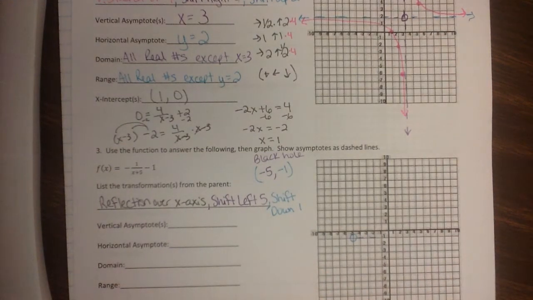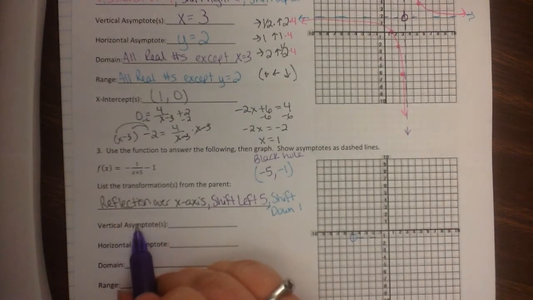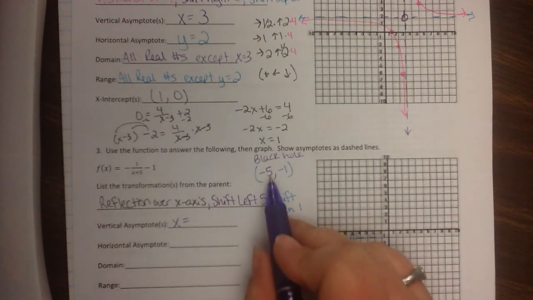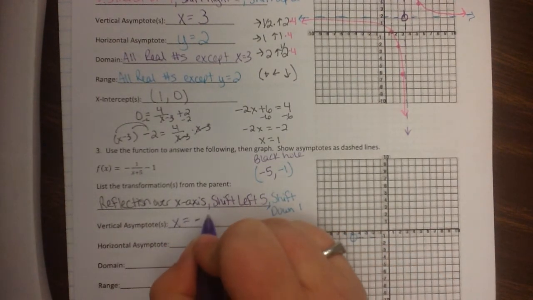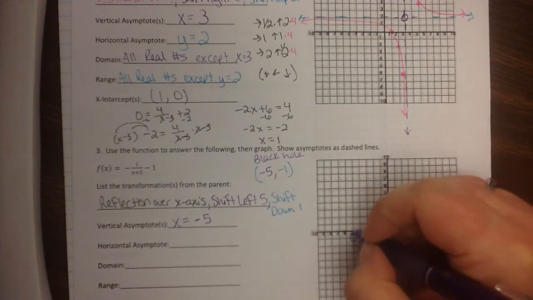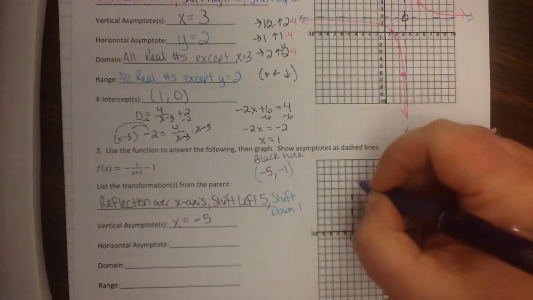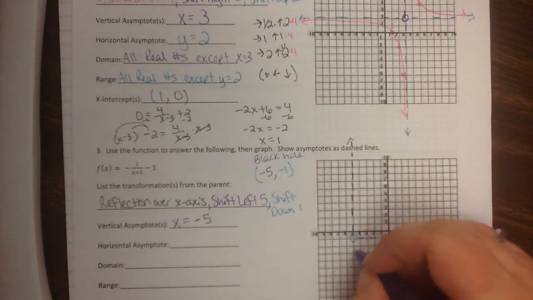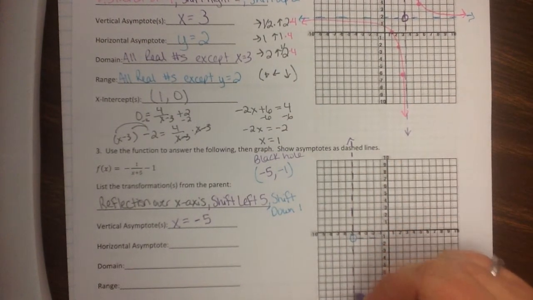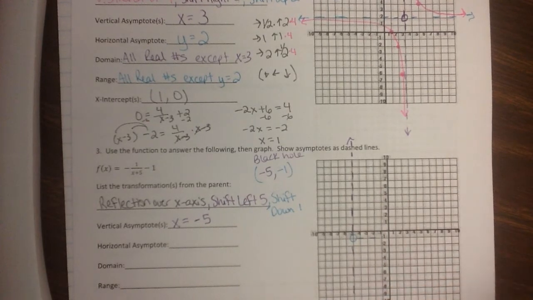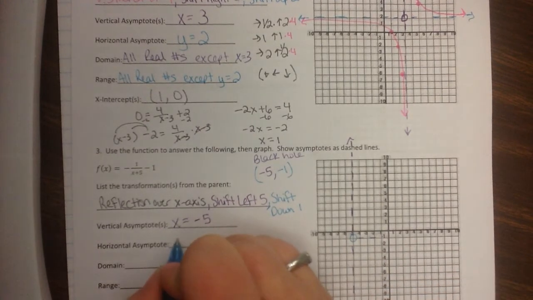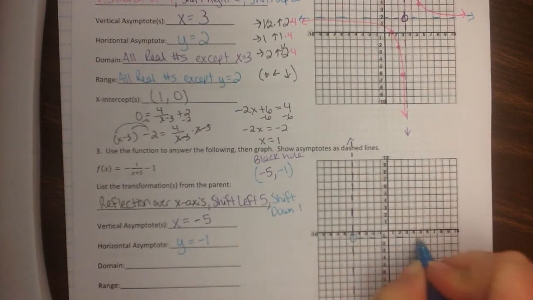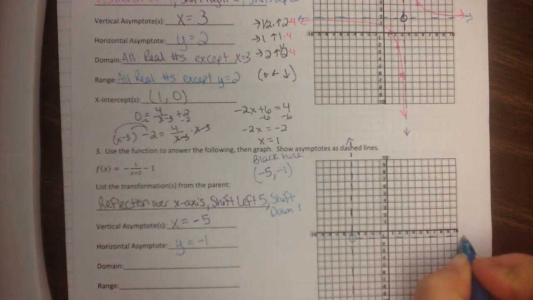Now vertical and horizontal asymptotes. Your vertical asymptote is always x equals, and it's going to be the same as the x value of your black hole, because the black hole shoots the force fields out up and down and right and left. And then your horizontal asymptote is the same as the y value of your black hole.